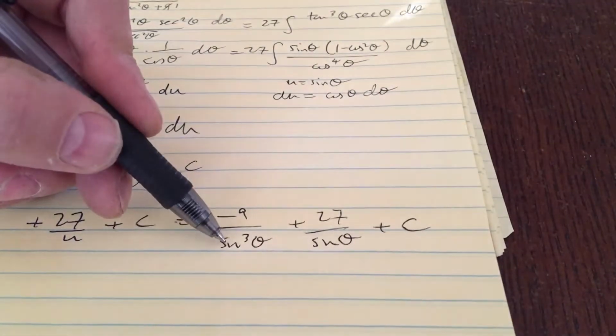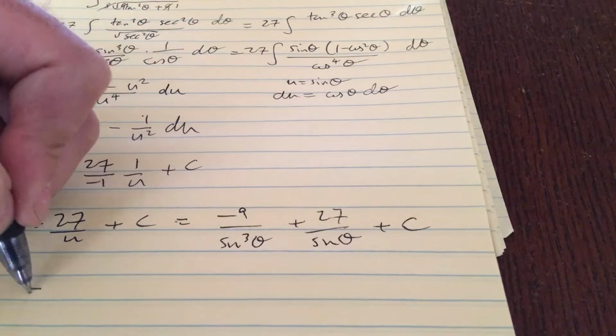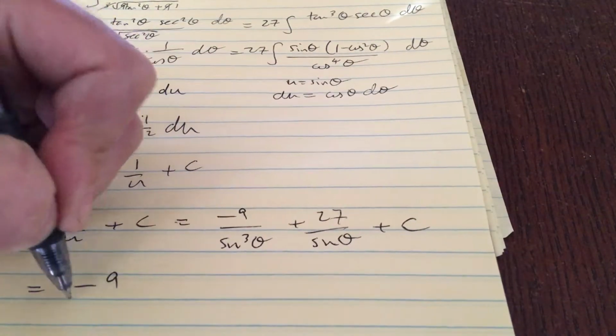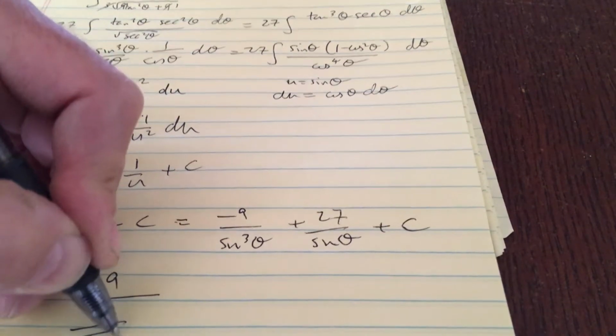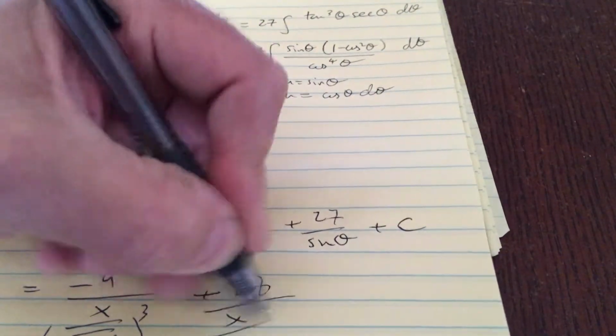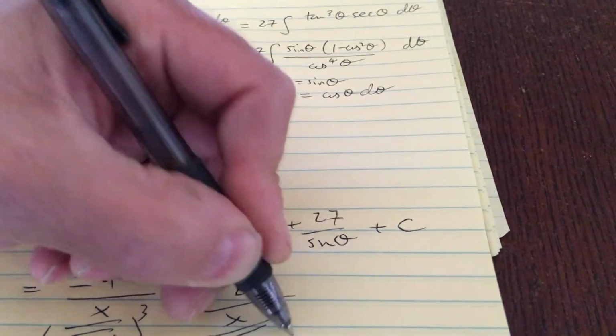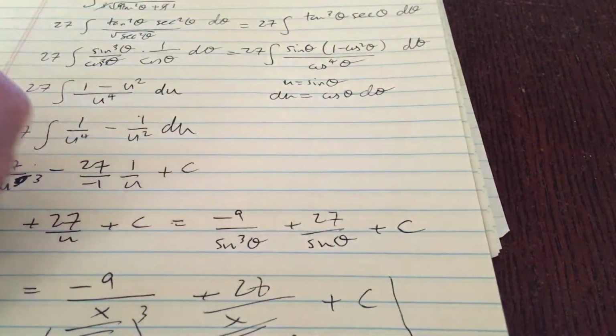So now we'll go back to the bottom, and we'll replace it. That'll give us negative 9 over the quantity 3 over the square root of x squared plus 9, cubed, plus 27 over 3 over the square root of x squared plus 9, plus c. And there's your answer.